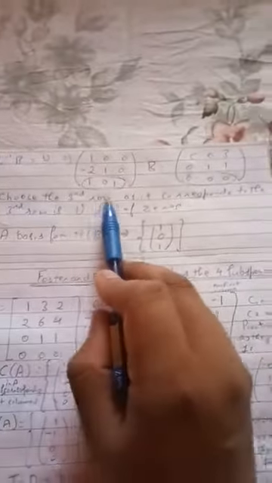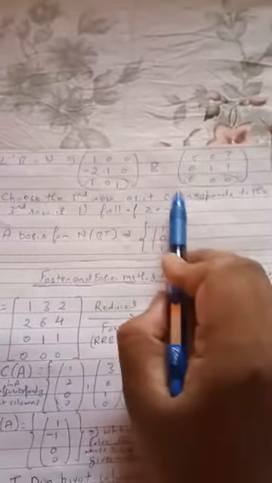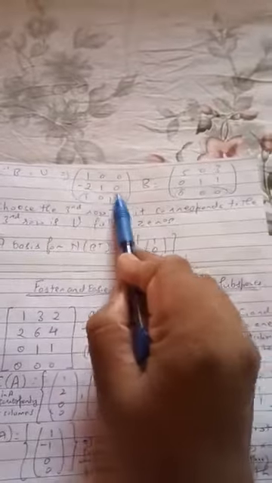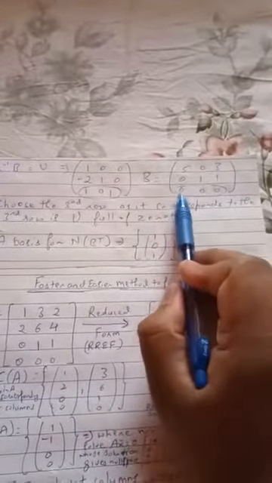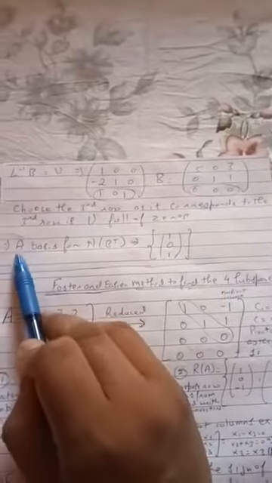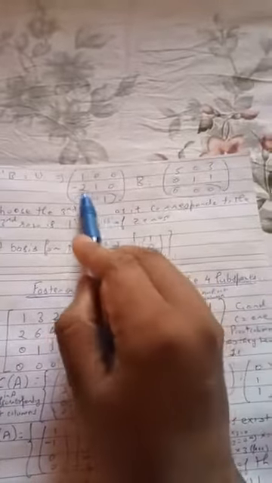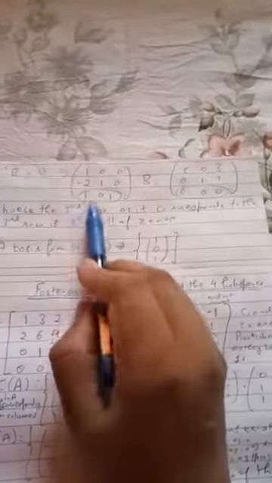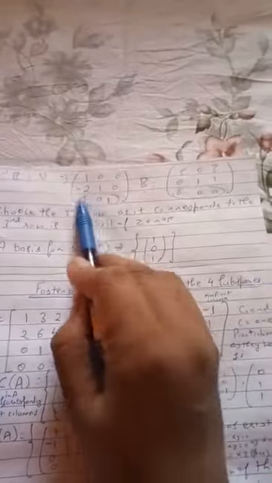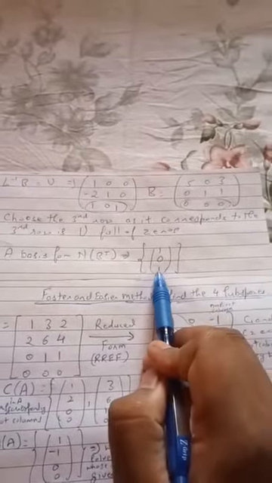Now we choose the third row as it corresponds to the third row in U, which is full of zeros. Therefore, a basis for N of B transpose is nothing but, since this is 0, you just correspond it to this particular row. Since it will be transpose, you write it in the form of a transposed set, therefore you write 1 0 1.